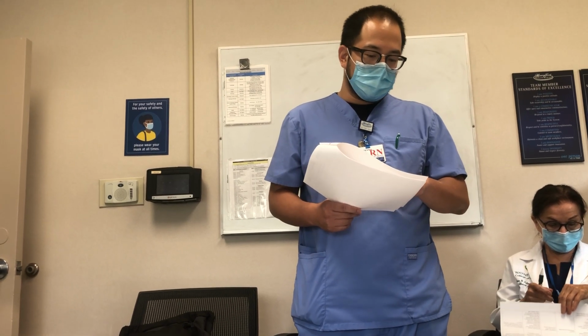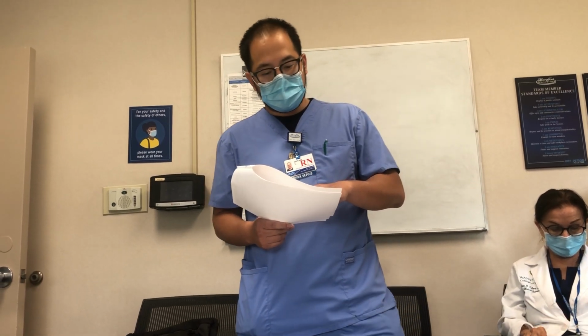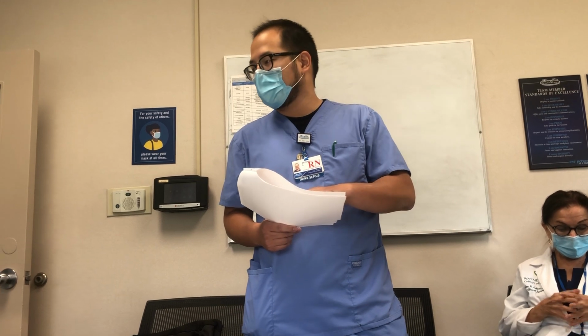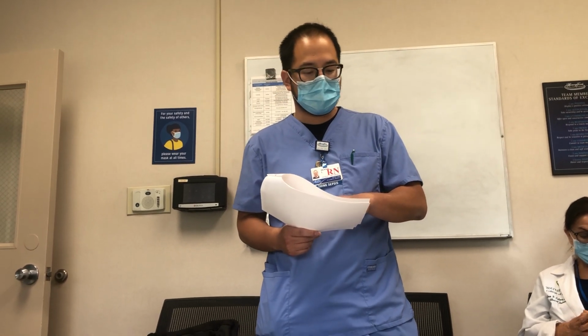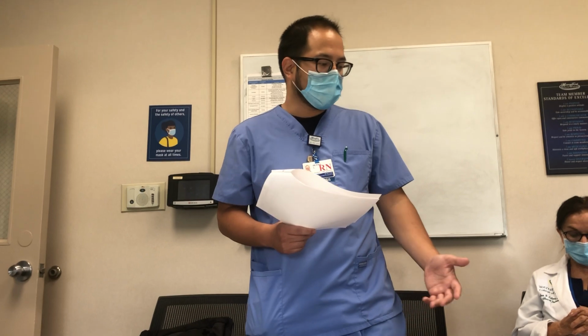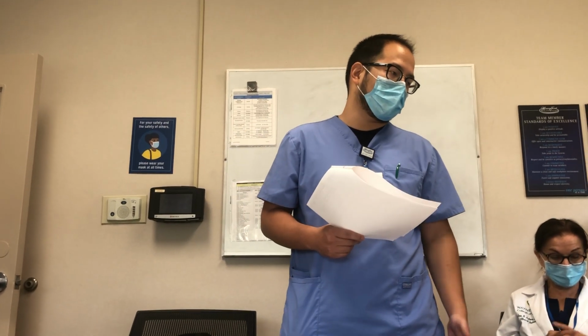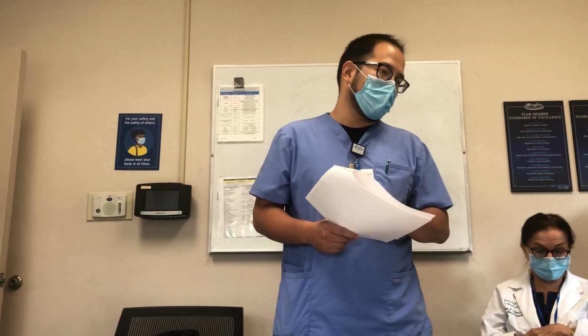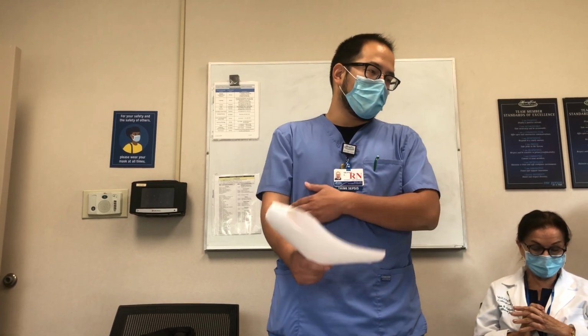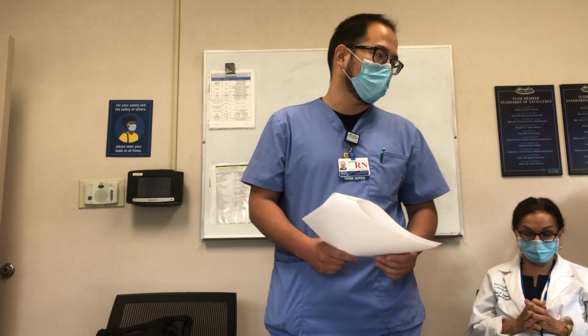And so this is where it comes. This is where it's important: the patient's dose, route, and frequency. So the dose could be 500 milligram or 250 milligram. We would like you to put that down. And as far as the route, it could be oral, IV, subcutaneous, or intramuscular.